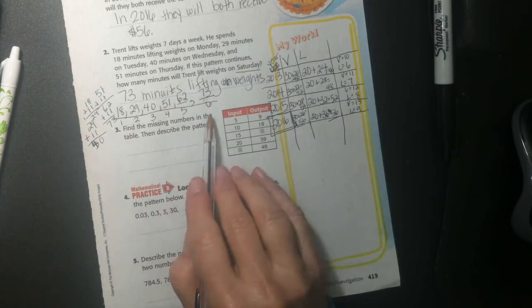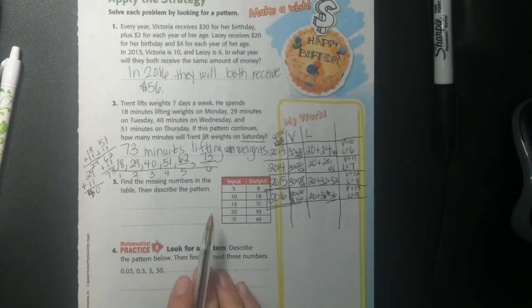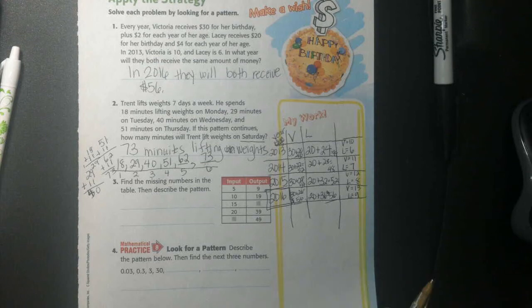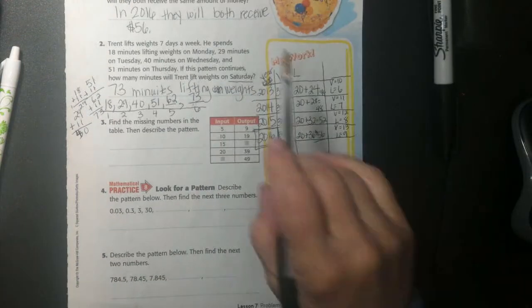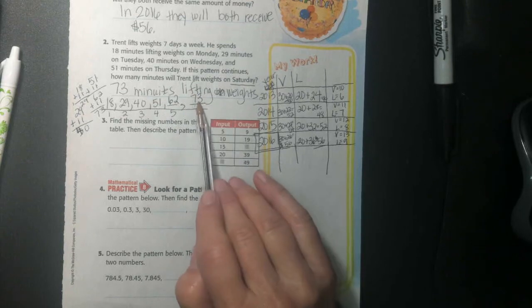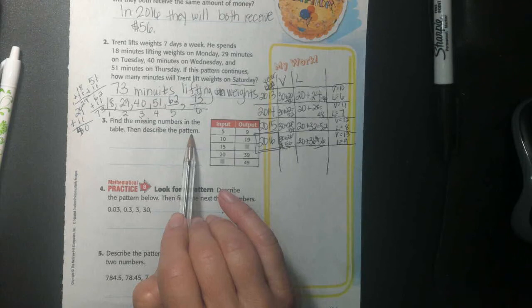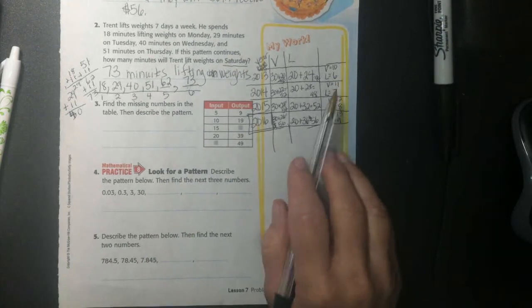Find the missing numbers in the table, then describe the pattern. Alright, so the other times they have not asked me for my pattern. They didn't ask me to tell what the pattern is. I had to figure out the number by using the pattern. This time they want me to describe the pattern as well. I have to find the missing numbers and describe the pattern.